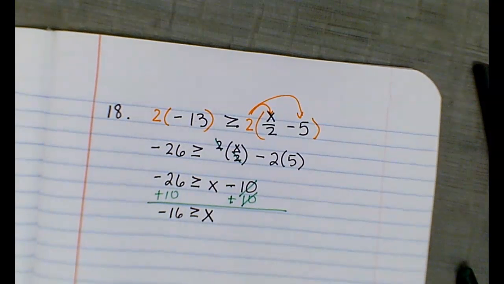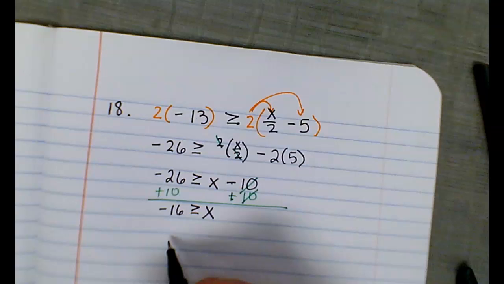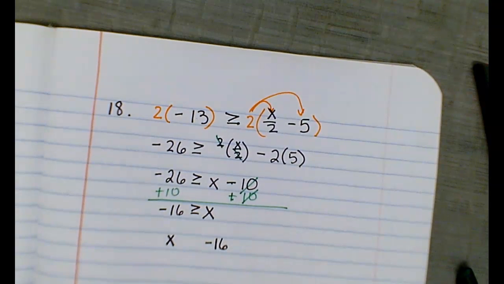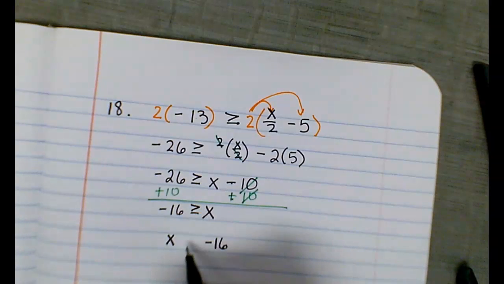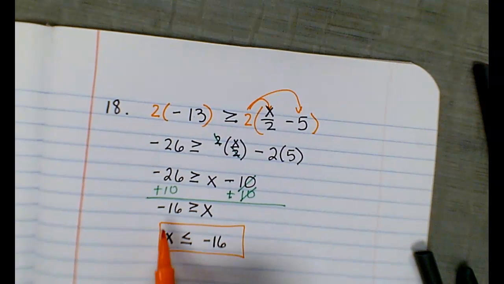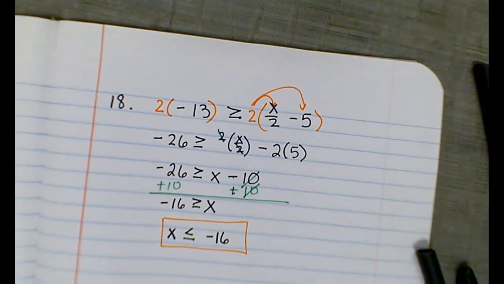That is the answer, but it is not in good form. You should have the x first. And so when you flip the x in the 16, that would also flip the sign. The correct form of the answer would be this.